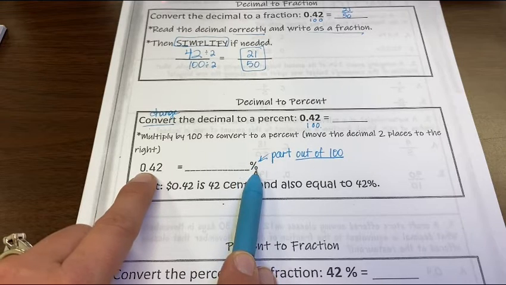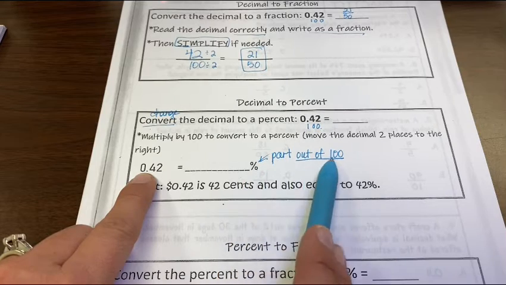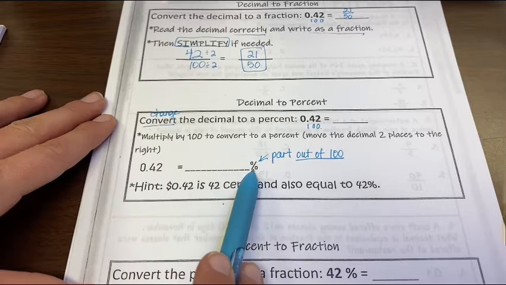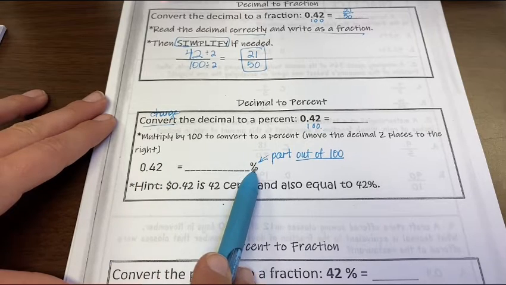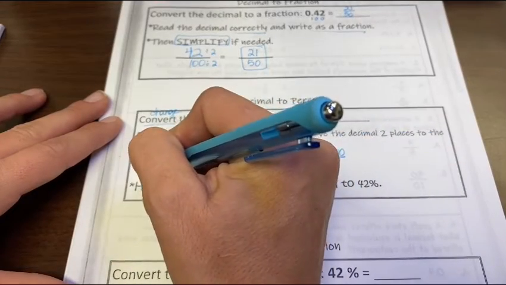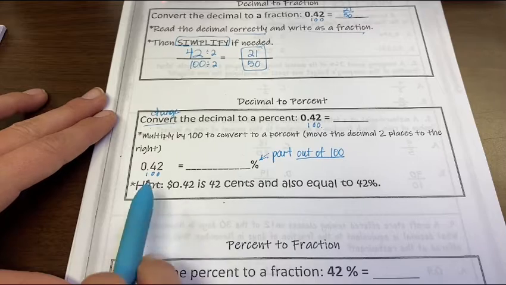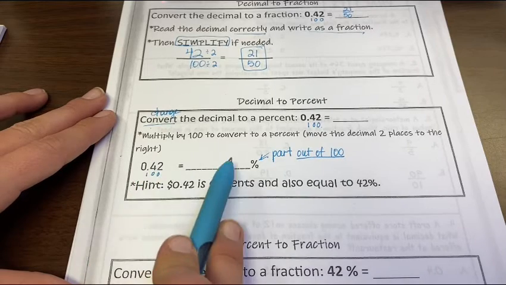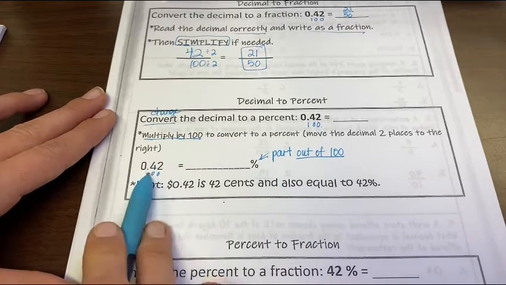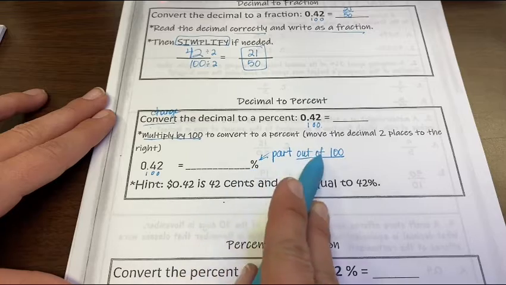I don't need the decimal here because I already have the symbol that tells me it's part out of 100. This decimal is telling us it's a part of a whole, and now this sign is telling us it's part of a whole. If we think of this as money, it would be 42 cents, or 42 hundredths. In order to convert this decimal to a percent, we're going to multiply it by 100, because it does need to be 100 times bigger, because this sign is saying out of 100 already.